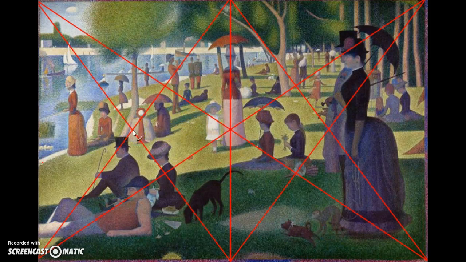Then we have some more intersections here which create fourths, and as you can see, things such as this tree line up on the fourths. Then you have these large diagonals which Seurat repeats. If you look around the painting for a minute, you can see where he echoes them, such as this diagonal echoing that one. That tree intersects that point right there, and this figure is right along that central axis. Even the way this man is leaning is responding to that diagonal.